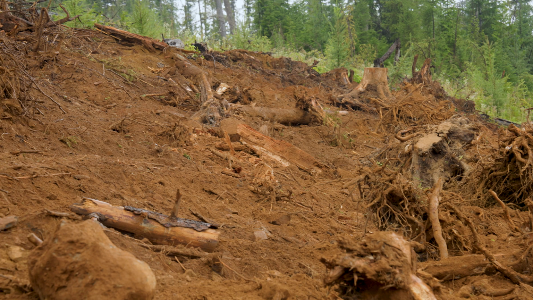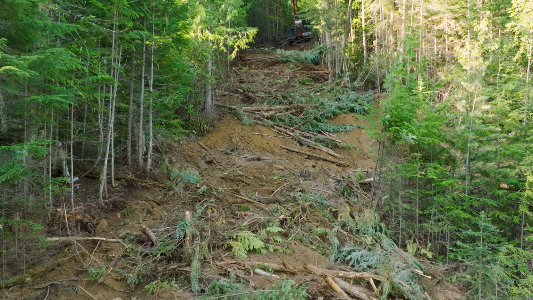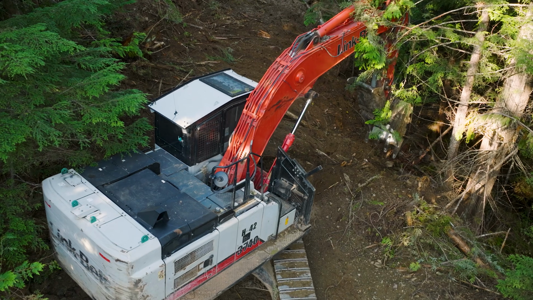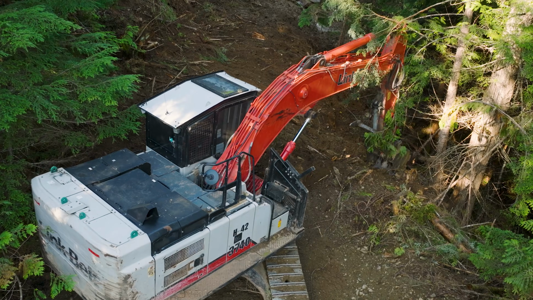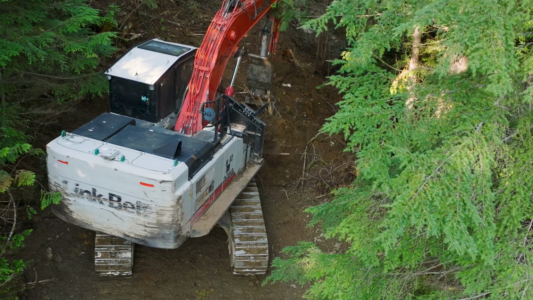Another method is pullback, where we have a big berm of windrow material along the outside of the guard that we're looking at pulling back and bringing that native soil back onto the machine guard to help re-promote vegetation and bring it back into a productive forest.